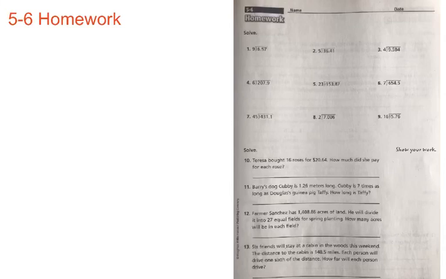Today we are working on Unit 5, Lesson 6 homework, and it's more practice with division. But we are looking at division where we have decimals in the dividend. And we can go ahead and review our vocabulary quickly.